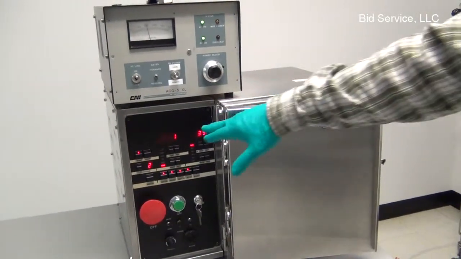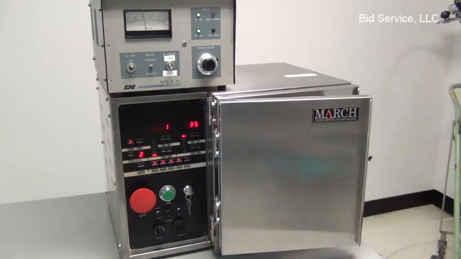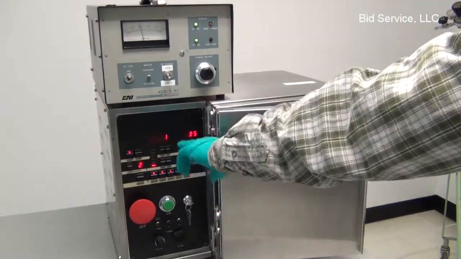So as you've seen, as we change the pressure and the power level, the tuner will automatically tune to give us a low reflected power.